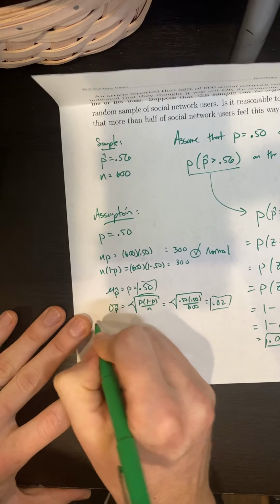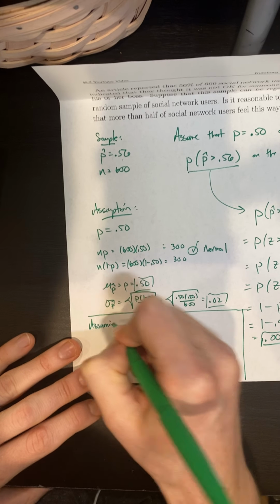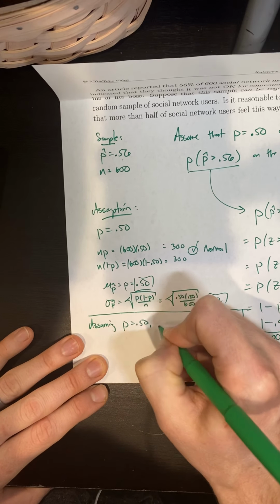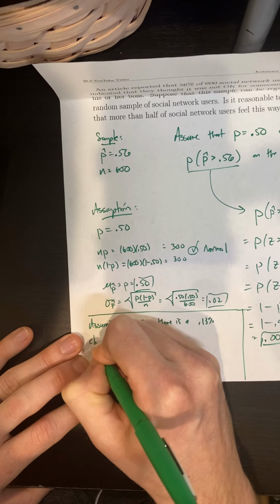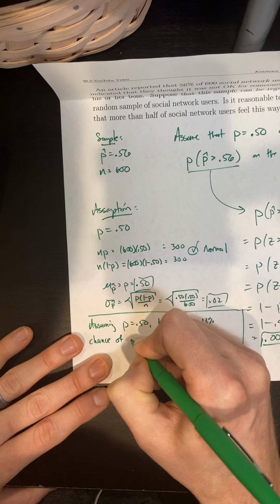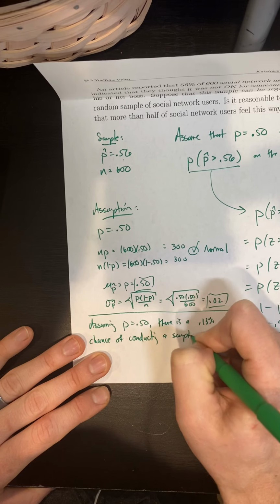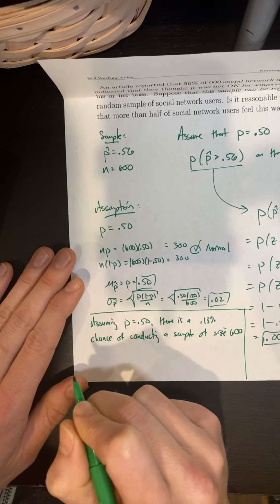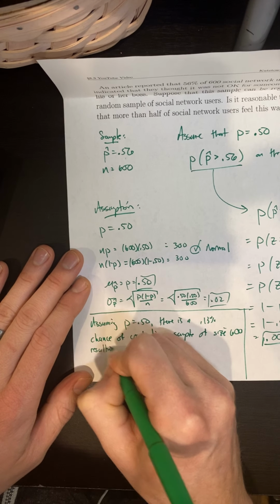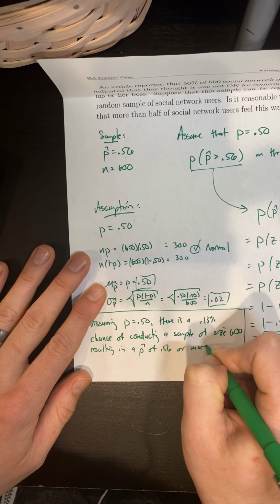So here's what we can say, right? Assuming that p equals 0.50, there is a 0.13% chance of conducting a sample of size 600, resulting in a p hat of 0.56 or more.